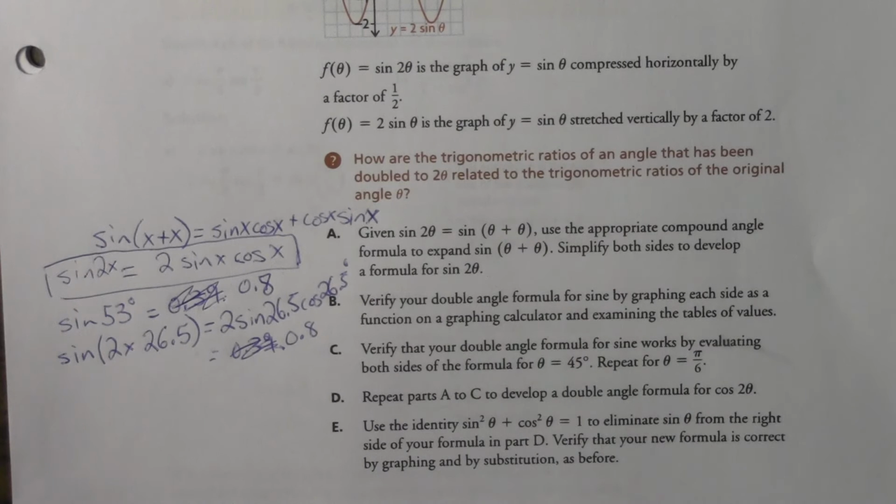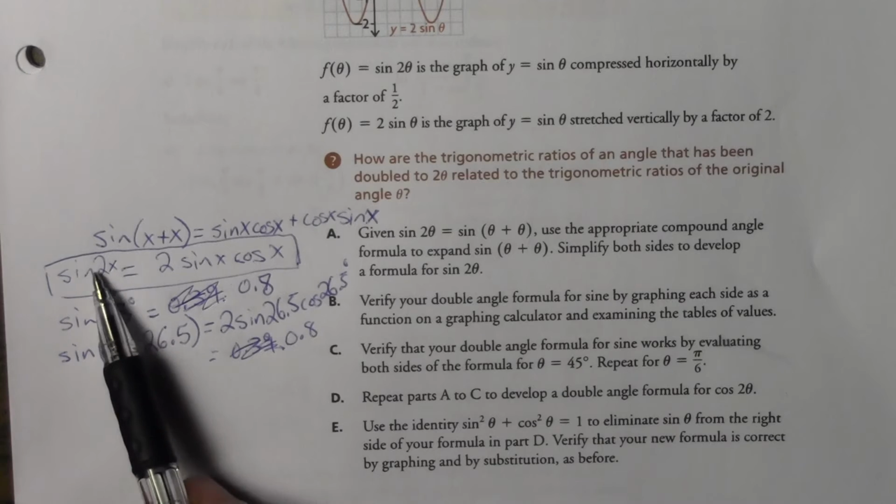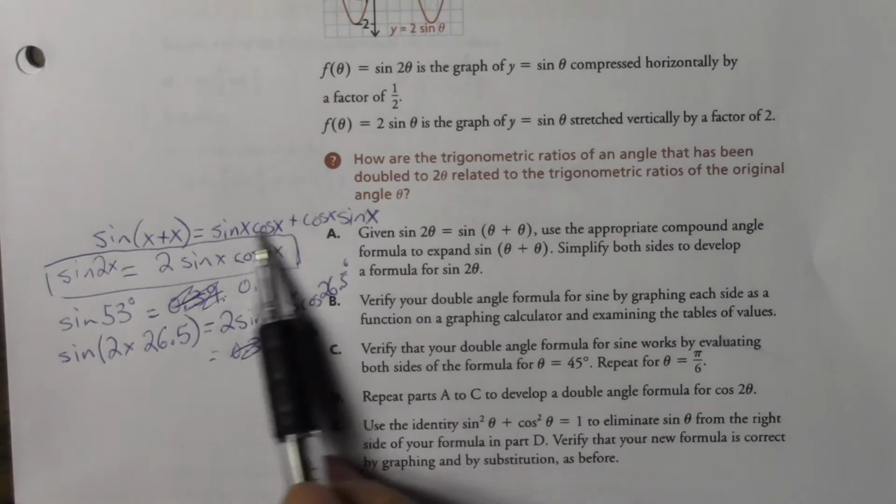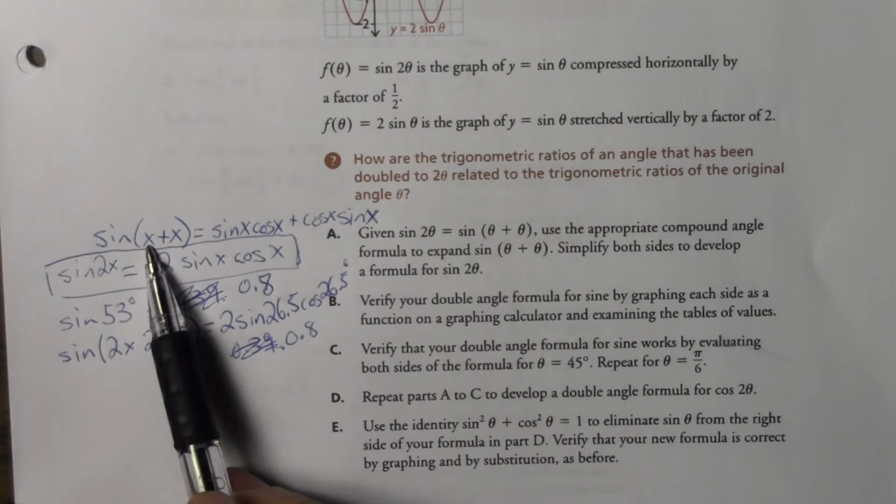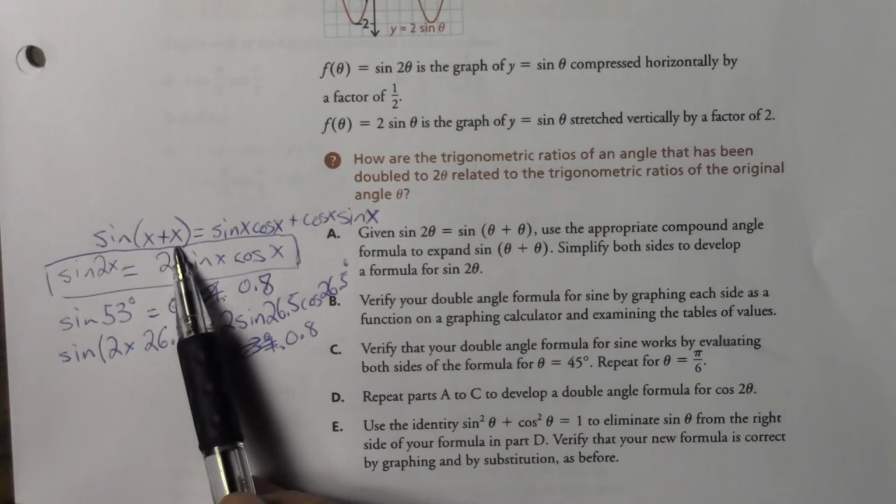Okay, yeah. Sir, okay, how did you go from the original sine x plus x to the sine 2x formula? Because x plus x is 2x.